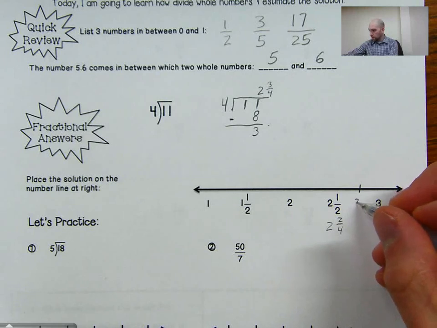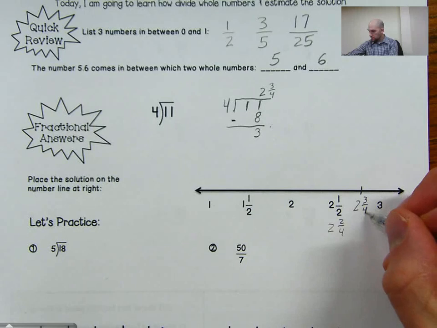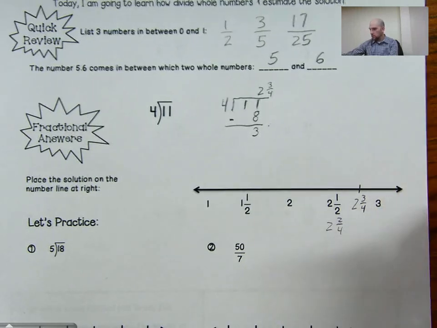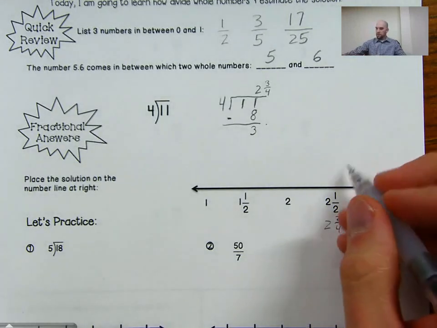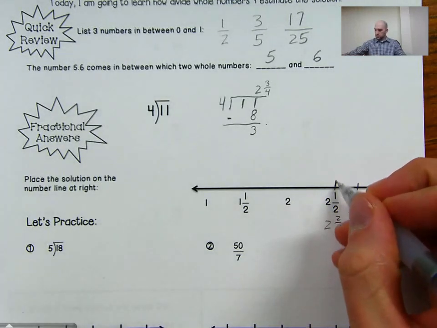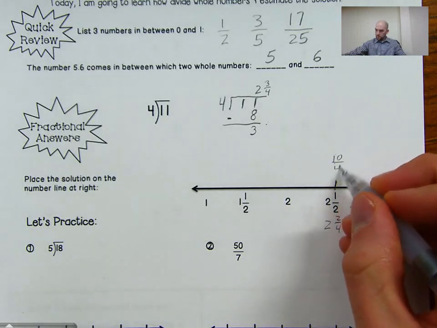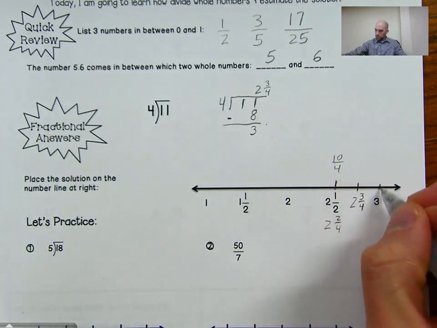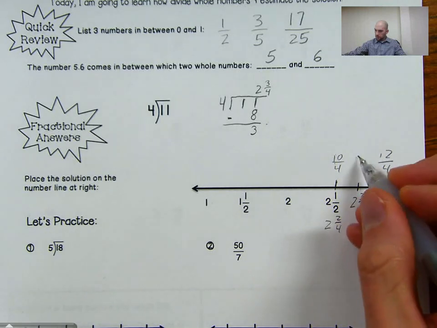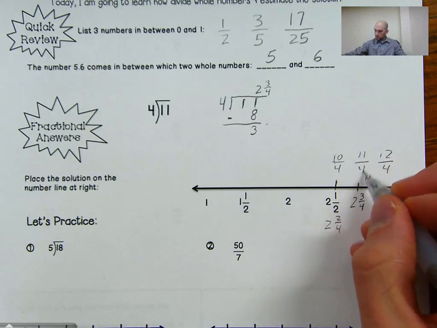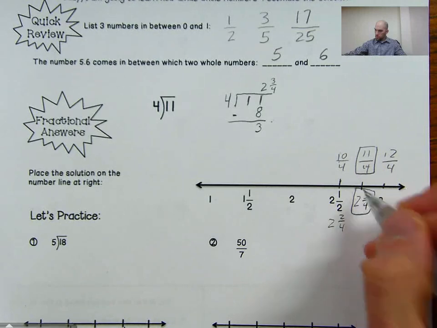So I'll put it right here, 2 3/4, which is also 11/4. If we made all these into fourths, we would see that 2.5 is 10/4, and 3 is 12/4. So it makes sense that it's right in the middle here at 11/4, also known as 2 3/4.